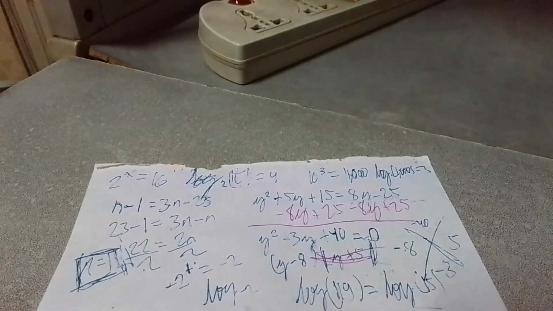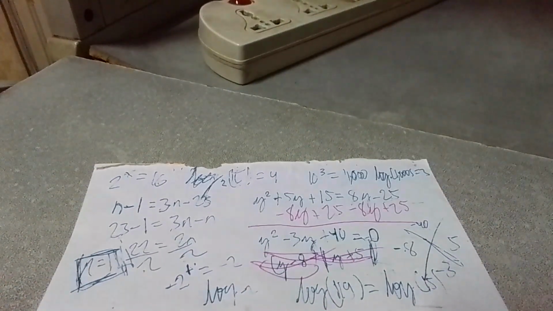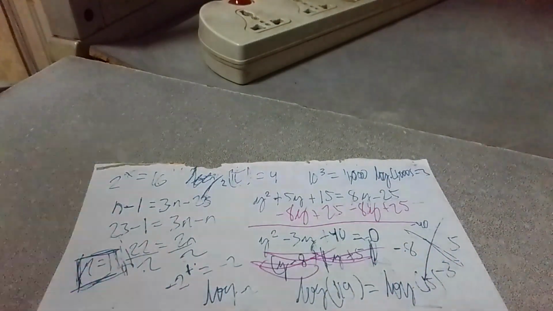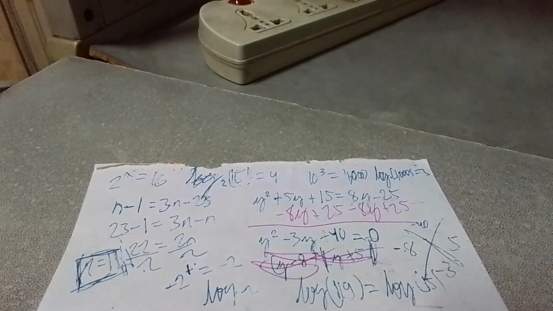Hey, wait a minute. 8 is not a possible solution either. That's not right. So therefore, in this item, there is no solution involved. Both of them are extraneous. And even though you get the positive one, it is extraneous. So you can't even do anything about that. So forget that number. Move on. Alright. Now going on to number 48.